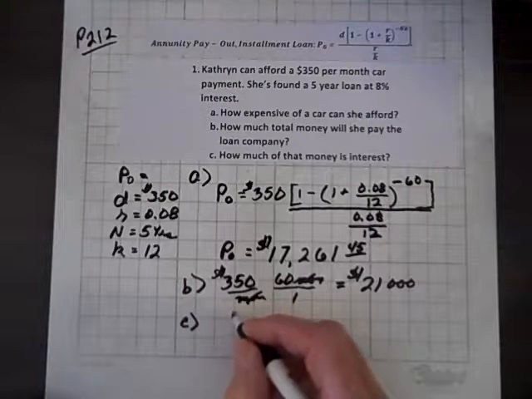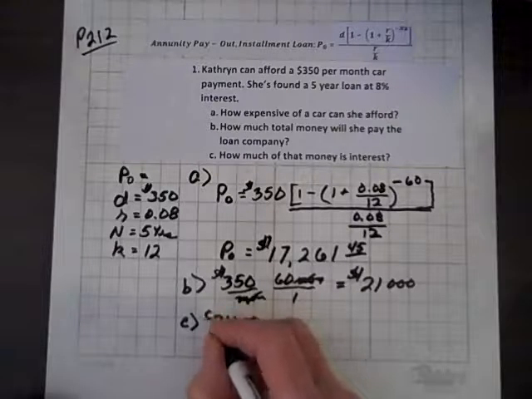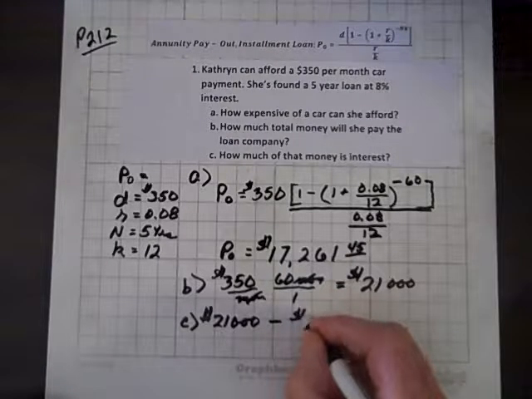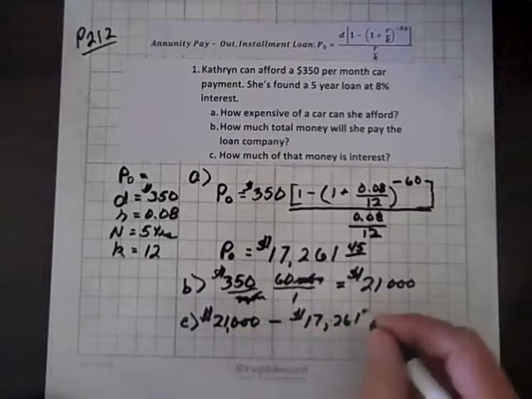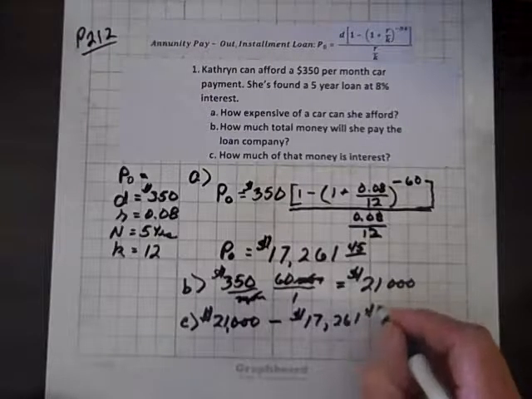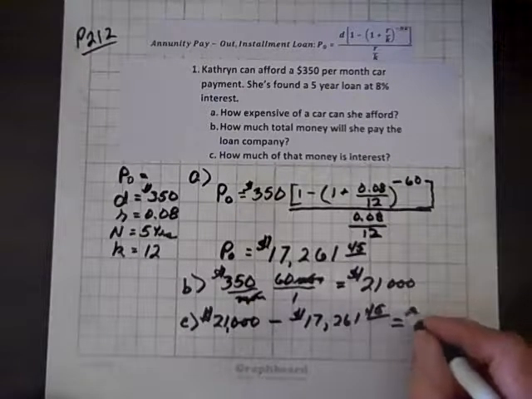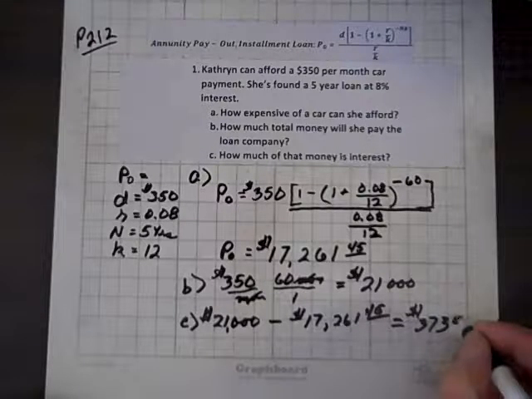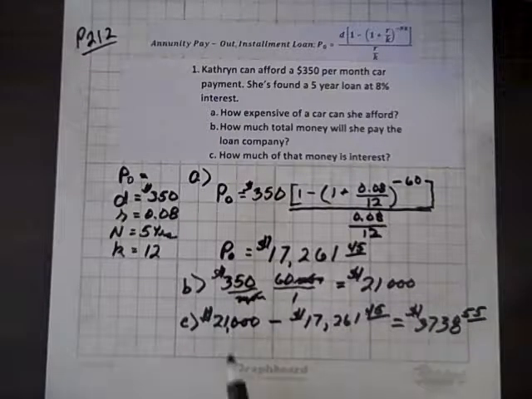And finally, C, the amount of interest she's going to pay is going to be that $21,000 minus the cost of the vehicle, which was $17,261.45, and that difference is $3,738.55. And so we've answered the questions. We're done with that problem.